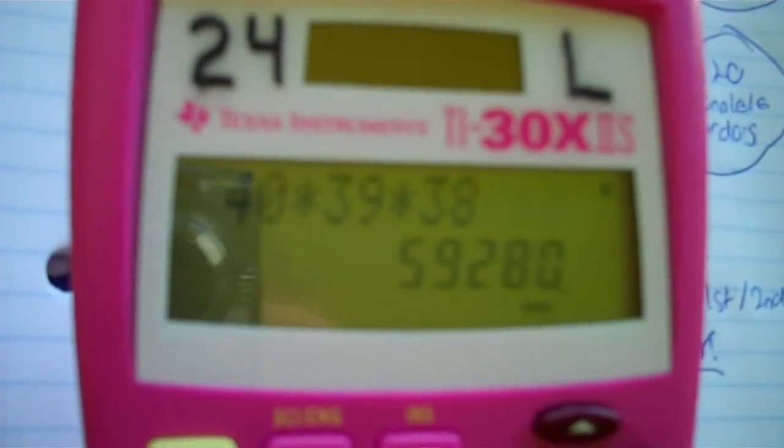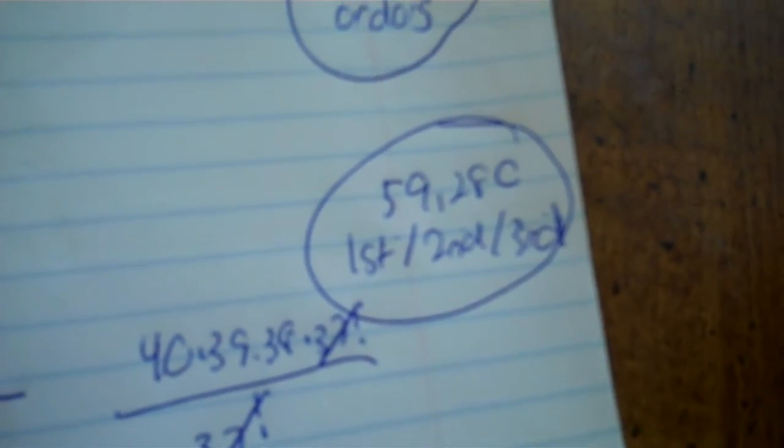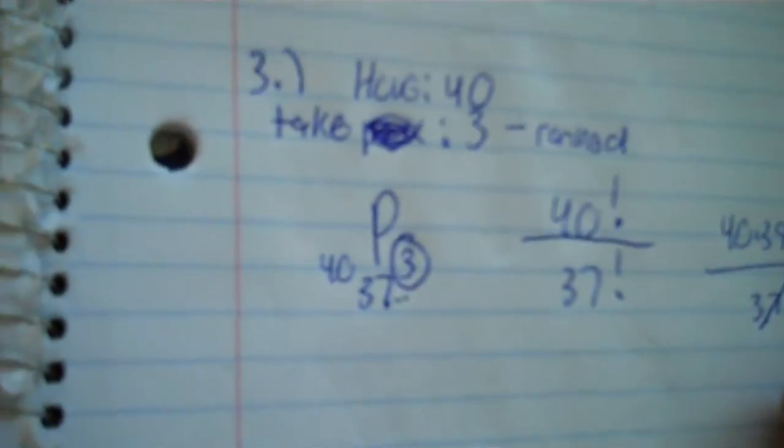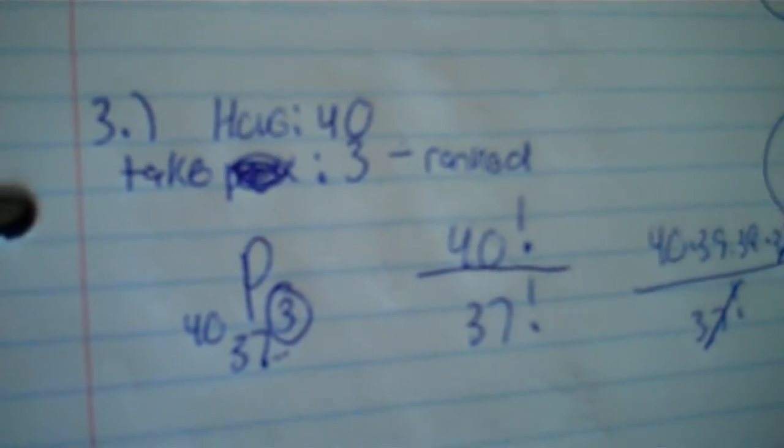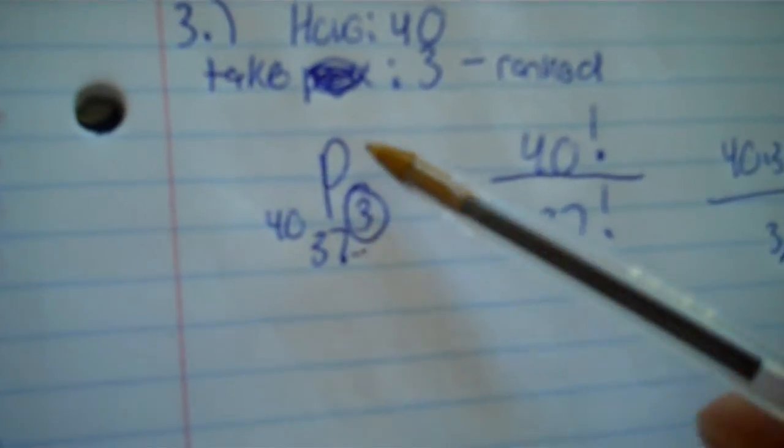So 40 times 39 times 38 times 37. Stop at 37, because then the 37 factorials cancel out, and I don't end up dividing. I just take 40 times 39 times 38. I got 59,280 orders of first, second, third possible. So you have 40, but you're only going to take 3, and the 3 that you're going to take have to be ordered first, second, third. That's the green light when you see first, second, third to use the P, okay? Keep the 3 out of the expression, okay?